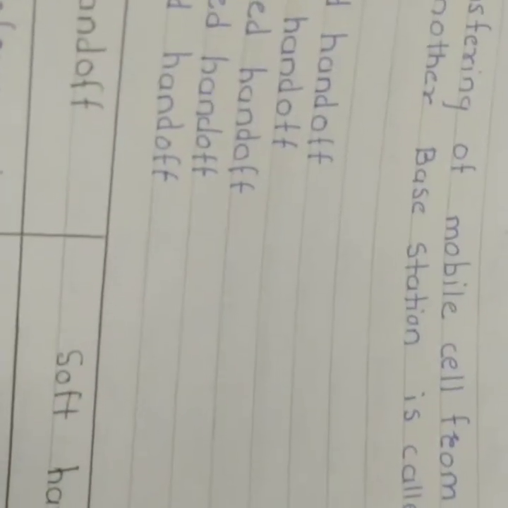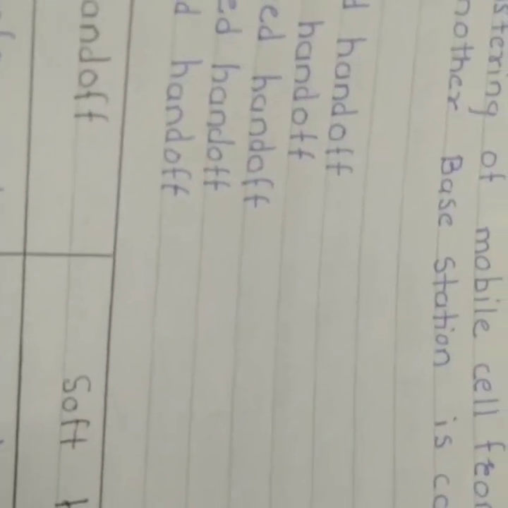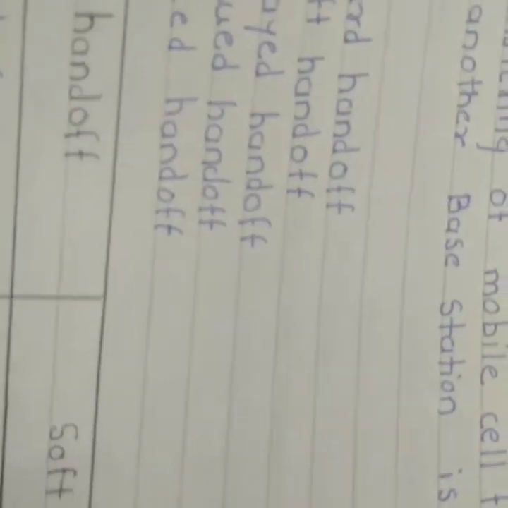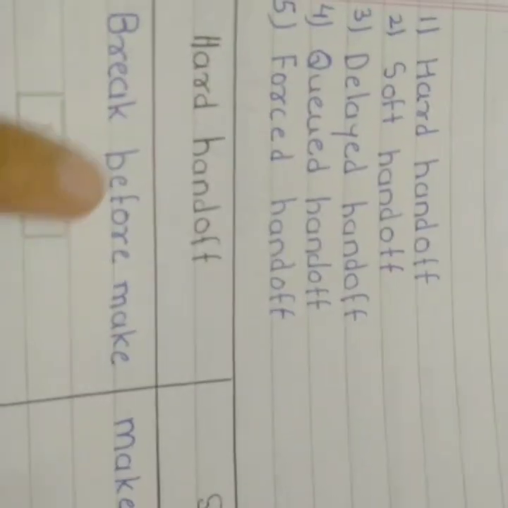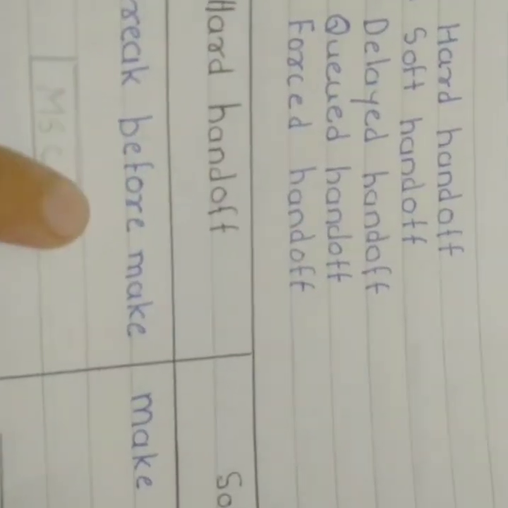So handoff has five types: hard handoff, soft handoff, delayed handoff, queued handoff, and post handoff. We will see hard handoff and soft handoff in comparison form, so you can understand in a better way. So what is hard handoff? Hard handoff, we can say, is break before make. So what is break before make? We will see. This is the MSC. This is base station 1, base station 2.